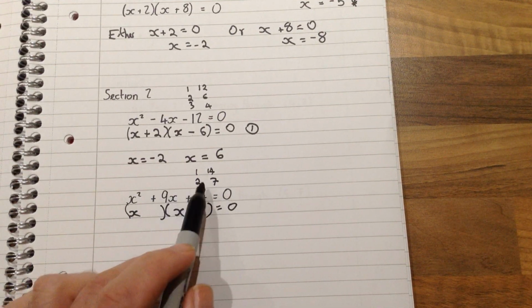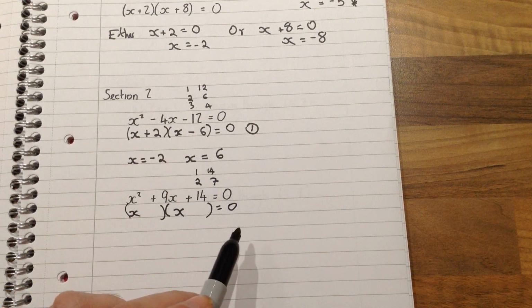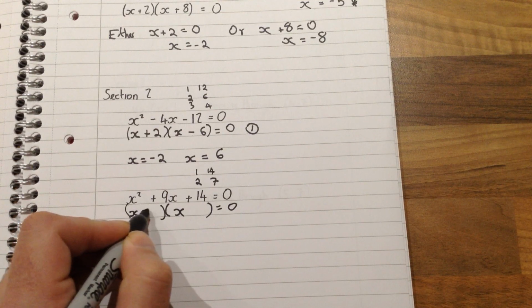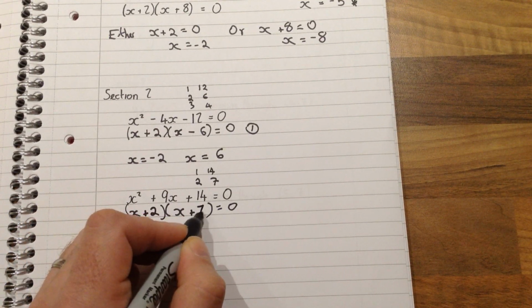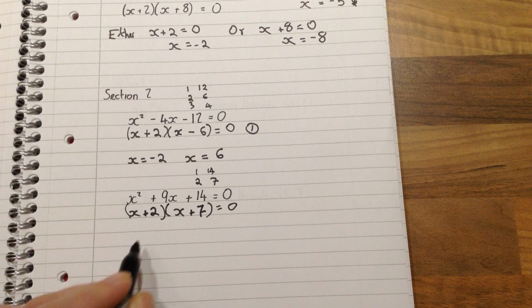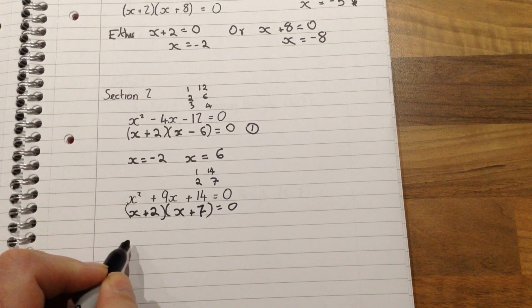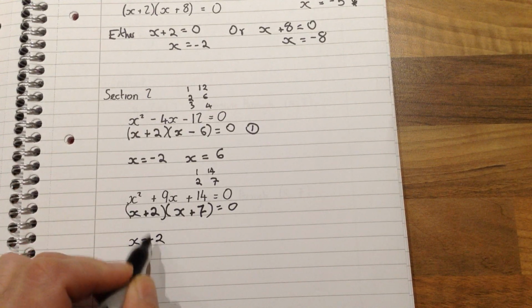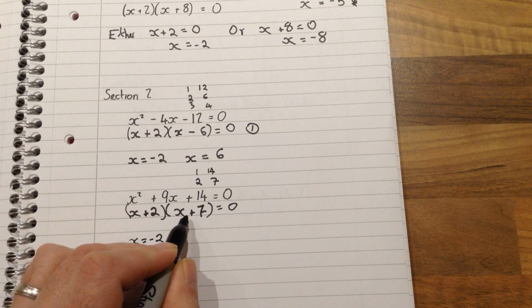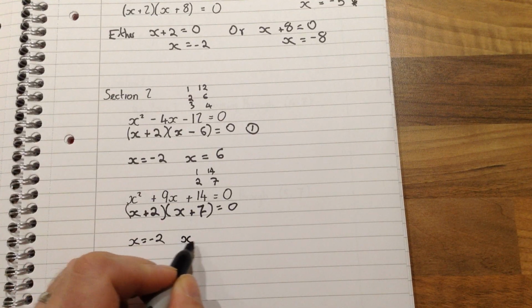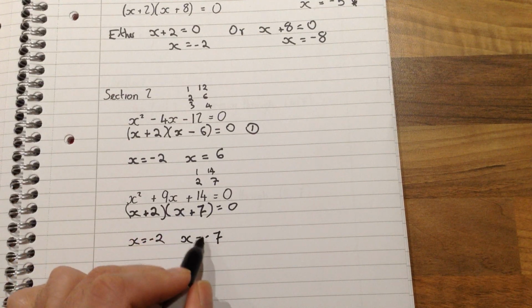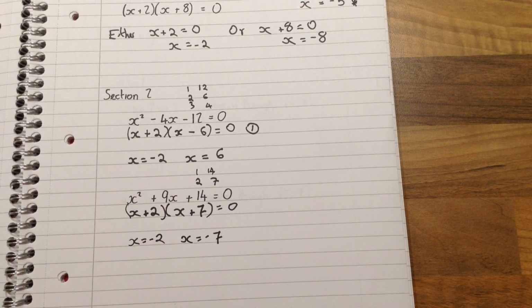Clearly, to make 9, I'm going to have to use the numbers 2 and 7, because 2 add 7 is 9. So that means I'm going to have plus 2 and plus 7. That's the factorising step. To then solve, I would need x equals minus 2, because we can just use the opposite sign. And for this bracket, we would get x equals minus 7. Again, plus there, minus for our solution.